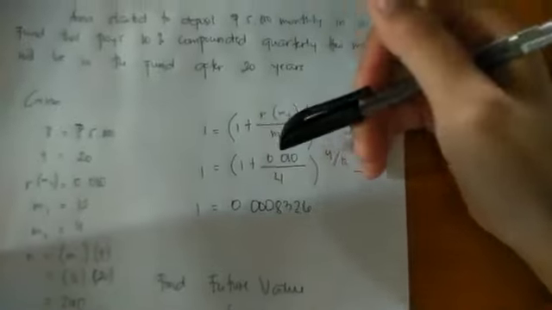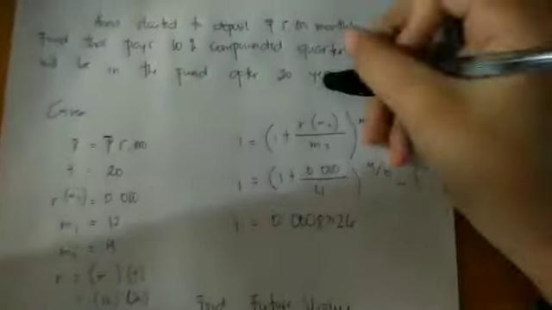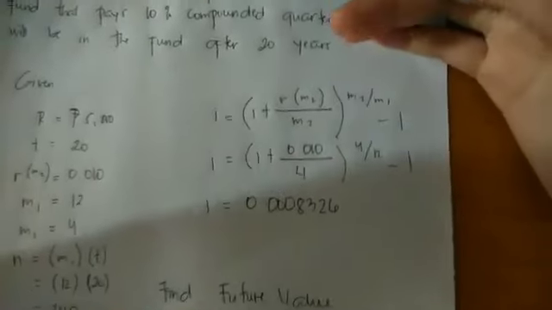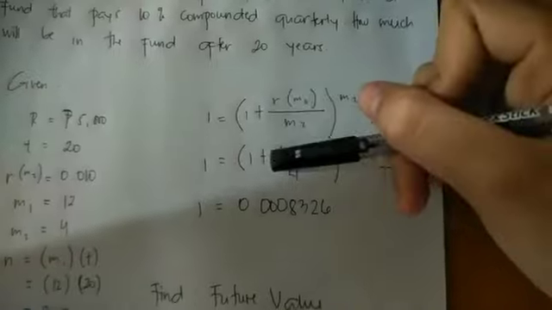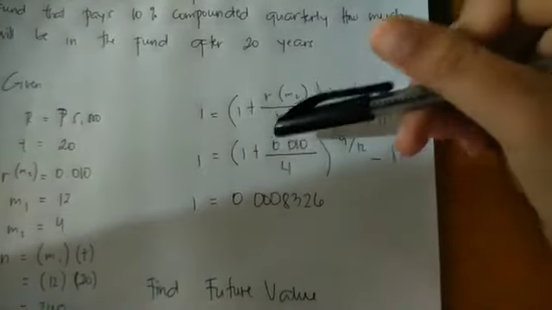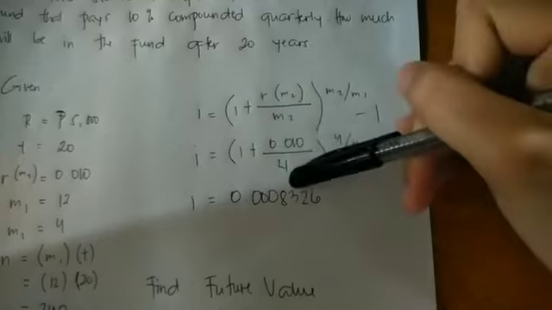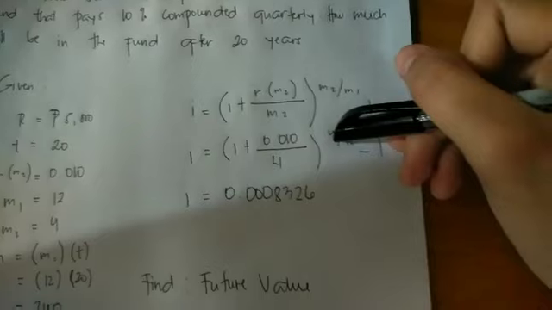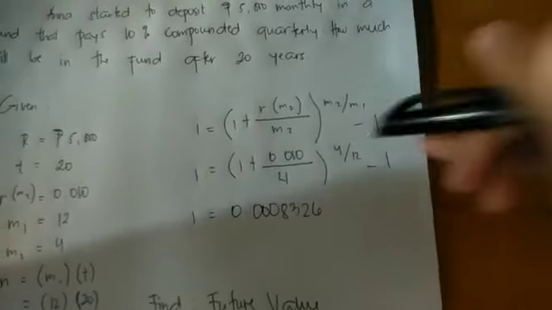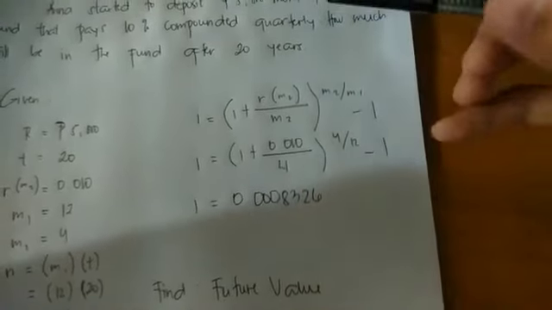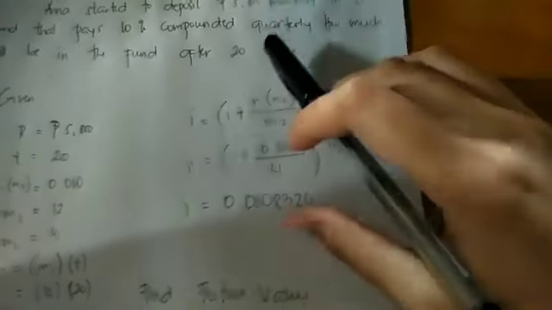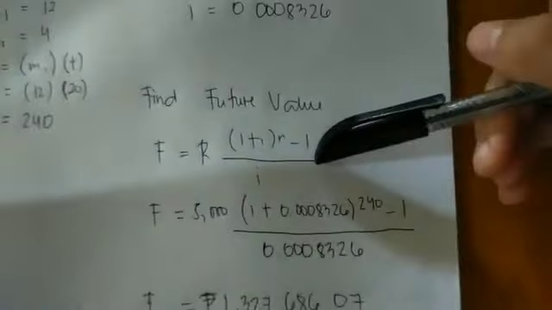Next, we're going to find the i, and this is the formula. So 1 plus the rate, 0.010 over 4, raised to 4 over 12, minus 1. And this is the i: 0.0008326.